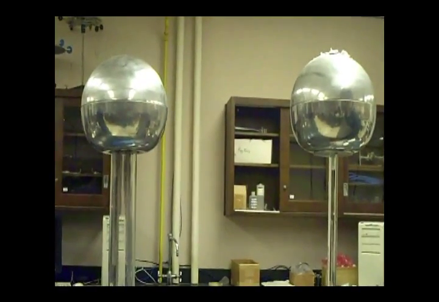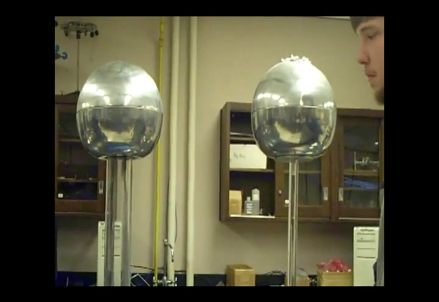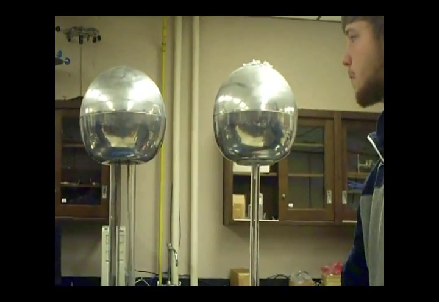If pieces of paper are placed on top of the Van de Graaff sphere, they will gain a negative charge from the ball, and then they will be repelled from the negative sphere.